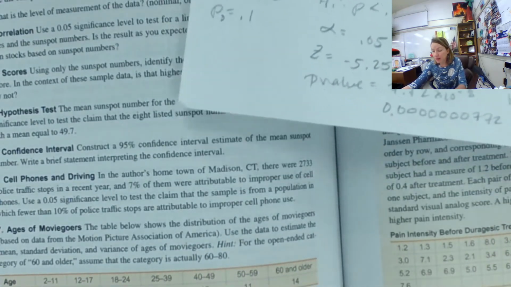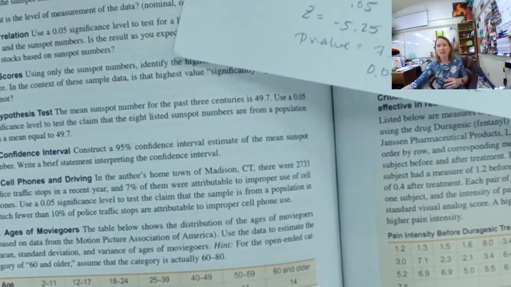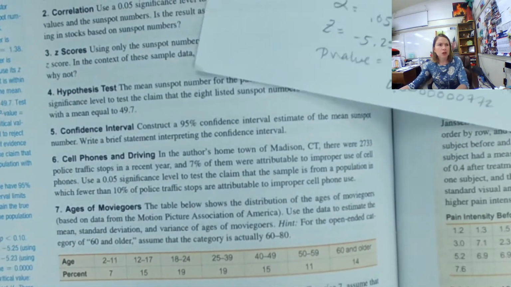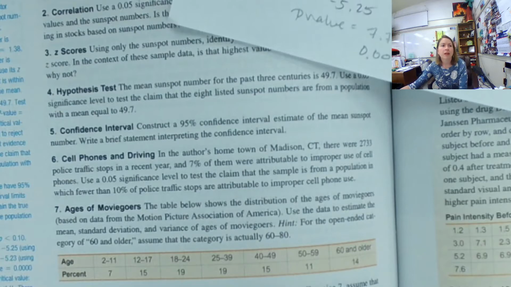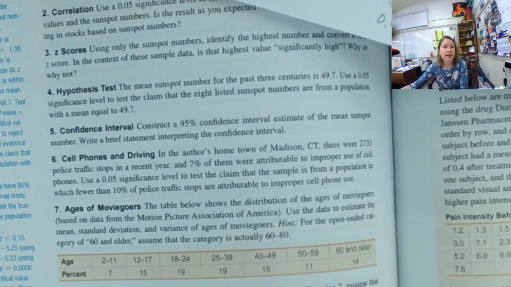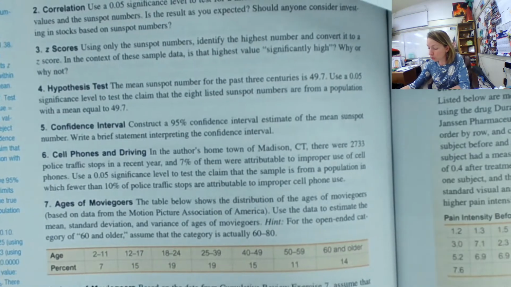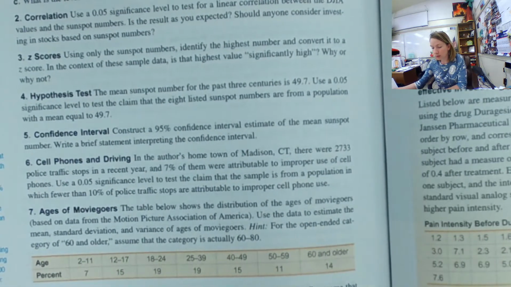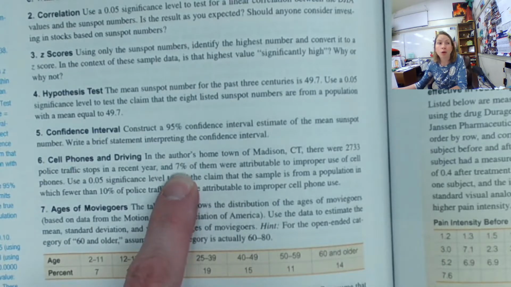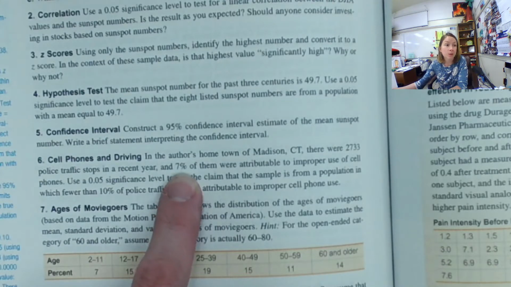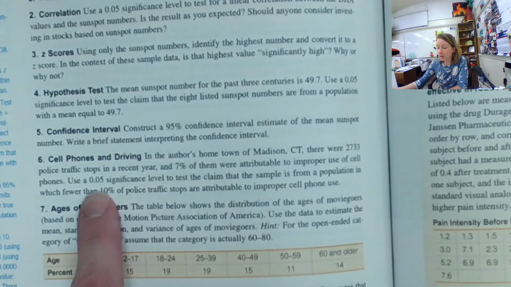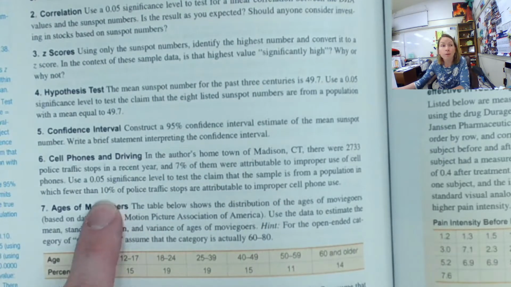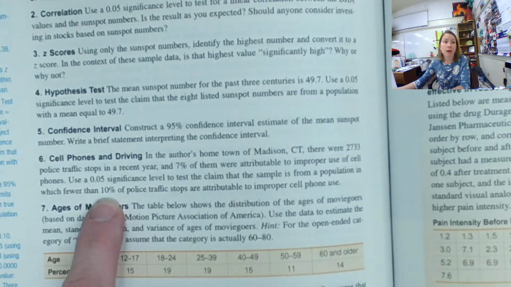All right, the last one that I had you do for this section is number 6. That's not a mistake. I did it on purpose. Numbers 7 and 8 are problems that I don't want you to look at because they're using things that we kind of skipped over. So number 6, cell phones and driving. In the author's hometown of Madison, Connecticut, there were 2,733 police stops, and 7% of them were attributable to improper use of cell phones. Use a 0.05 significance level to test the claim that the sample is from a population with fewer than 10% of police stops attributed to improper cell phone use.